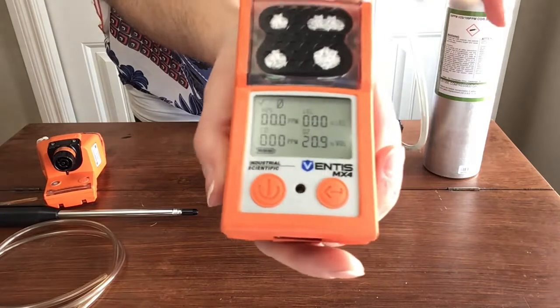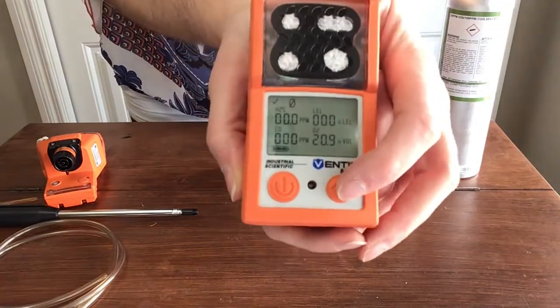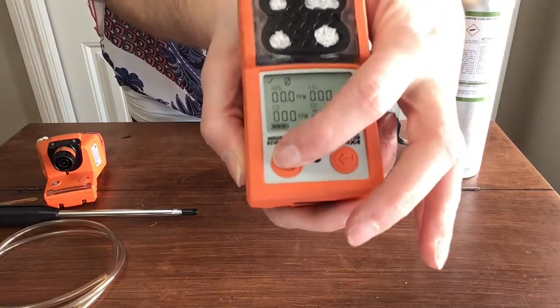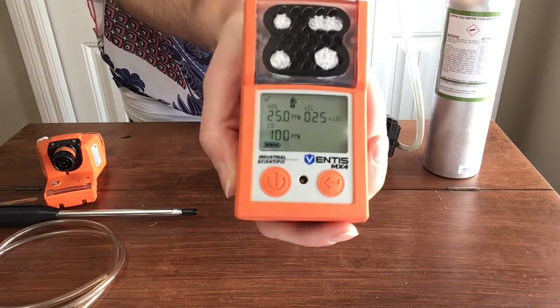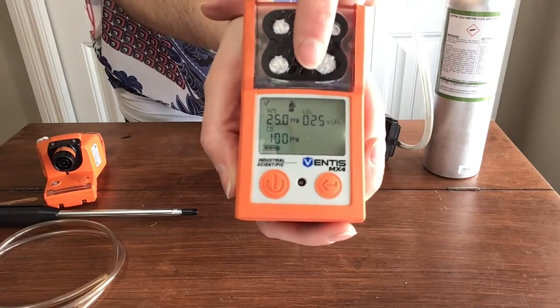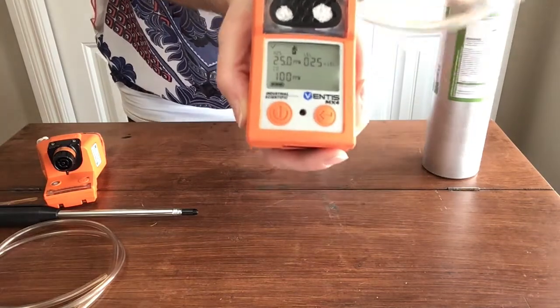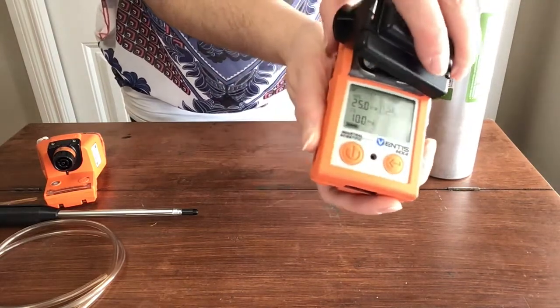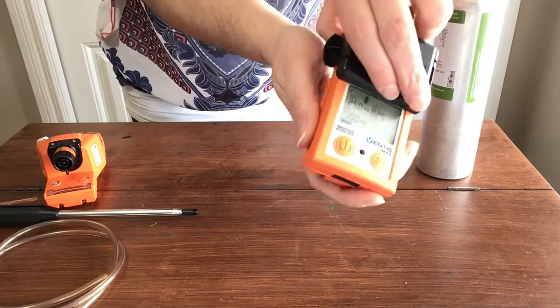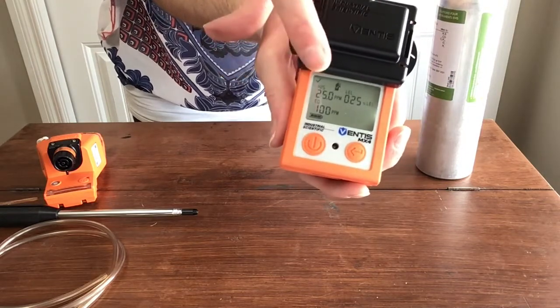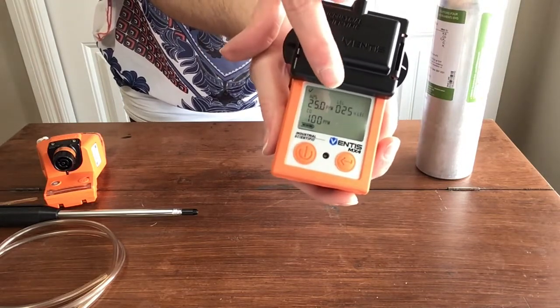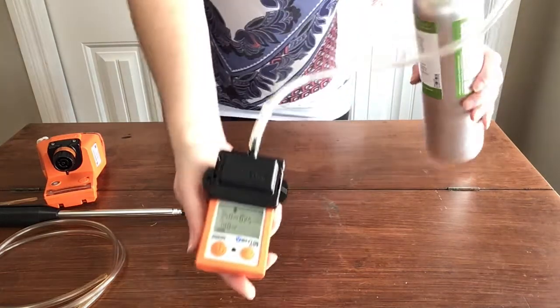So from this screen, you're going to press the on-off button, and then you'll see that cylinder flashing, and that lets you know that you're into your calibration. So again, as soon as your fresh air zero finishes and you get the check mark, you press the on-off button, and when you see that flashing cylinder, you know that you're in your calibration screen.